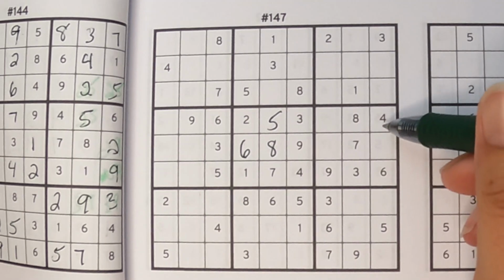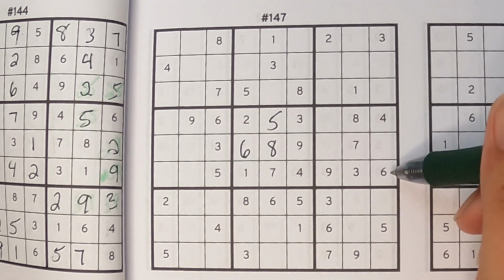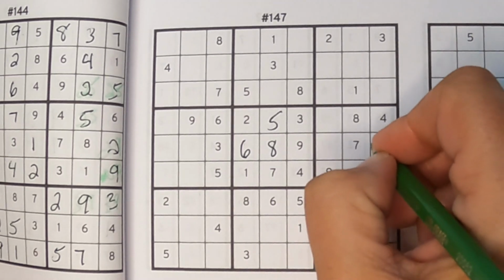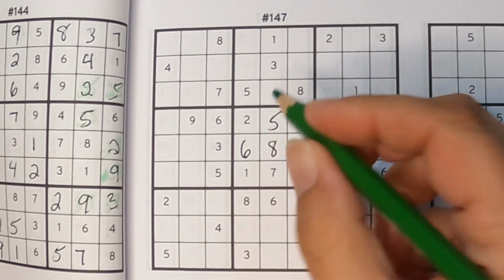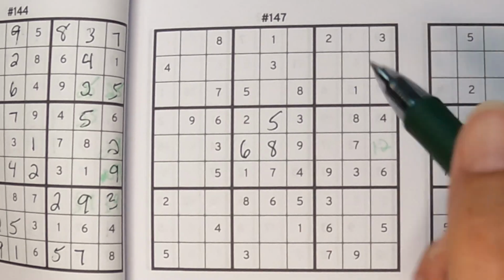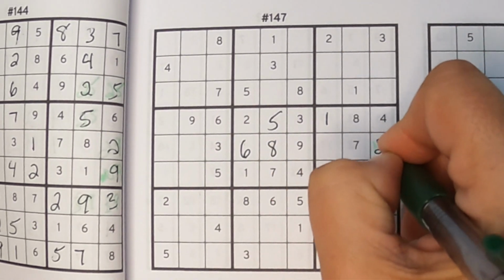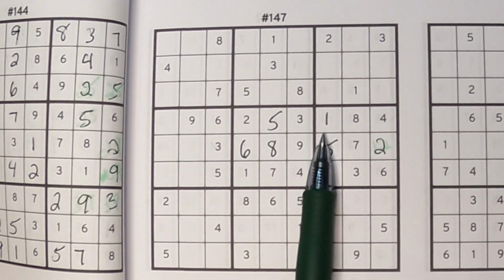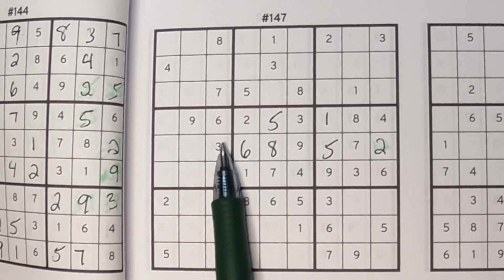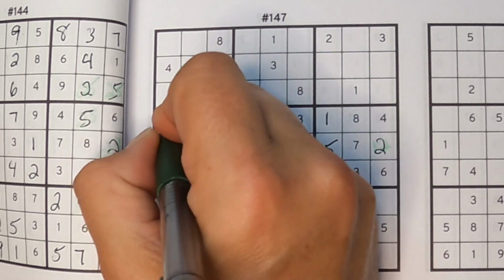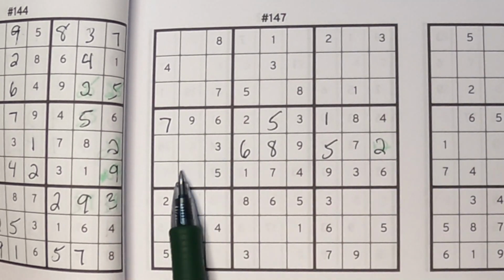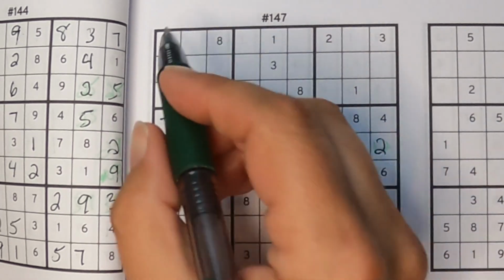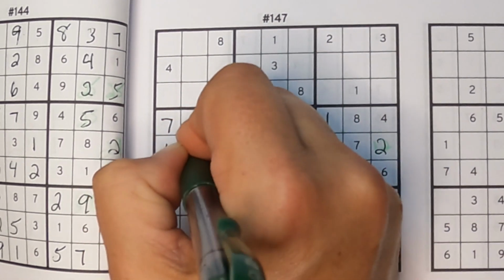For this box, we're missing 1, 2, and 5. We've got a 5 here, so 1, 2, 2 and 5 here. That means this is our 1, 2, 5. For this row, we're only missing a 7. For this row, we're missing 1 and 4. We've got a 4 here, so 1, 4.